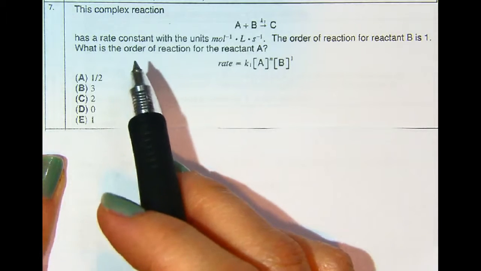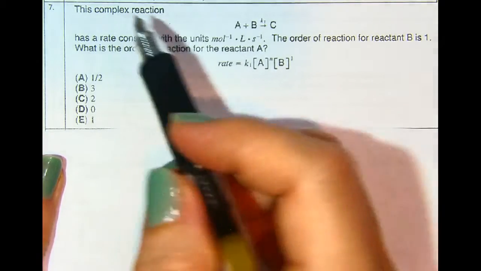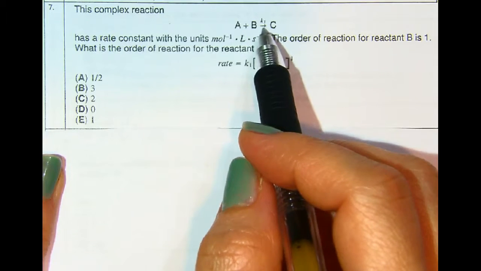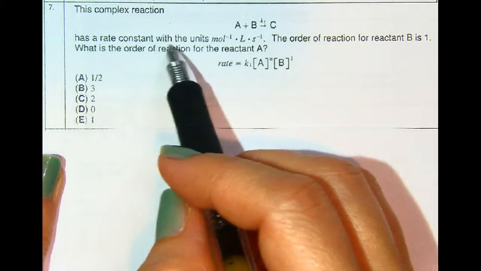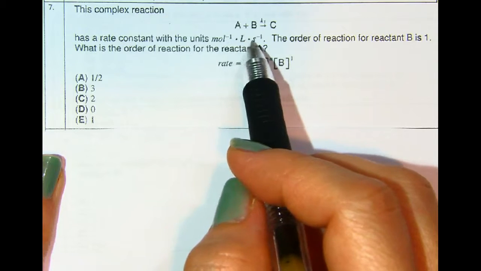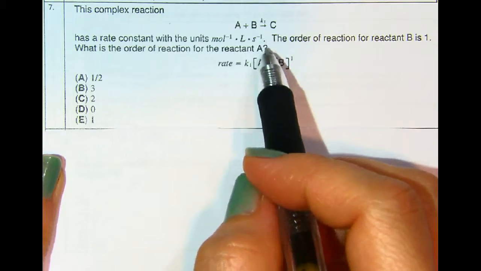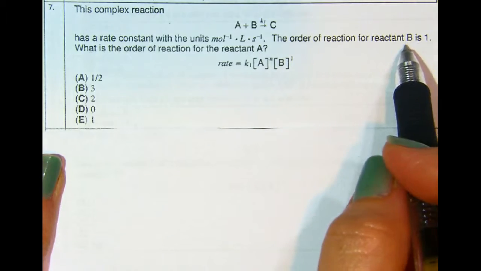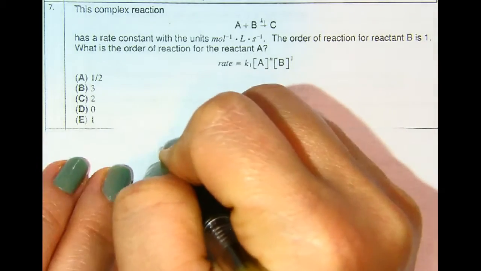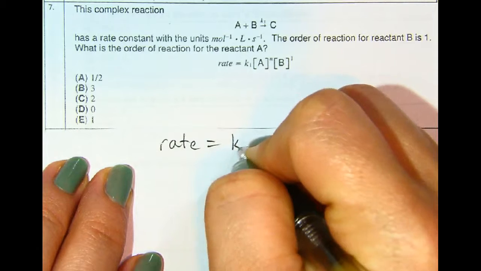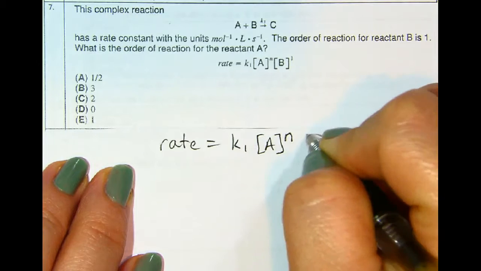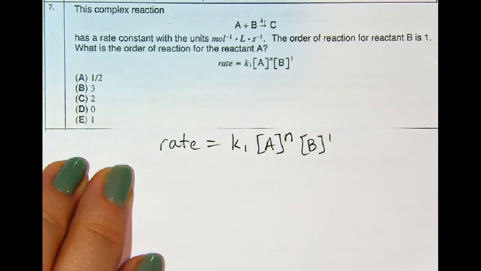Number 7, and this is going to be actually quite a challenging problem. This complex reaction, A plus B yields C with the K1 constant, has a rate constant with units of molarity to the -1, moles to the -1 times liter times seconds to the -1. The order of the reaction for reactant B is 1. What is the order for reactant A? So first of all, when we write the equation, rate equals K1 times A to the, I don't know what N is, but B is raised to the first order.